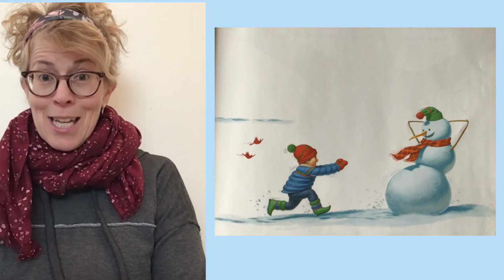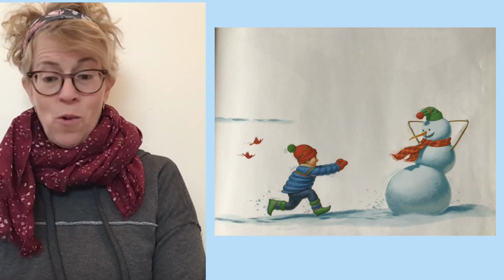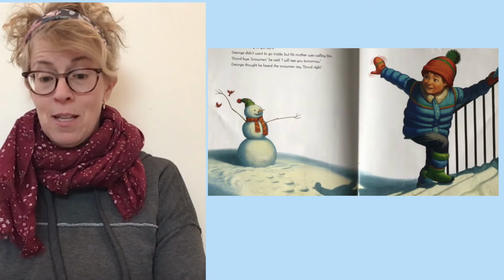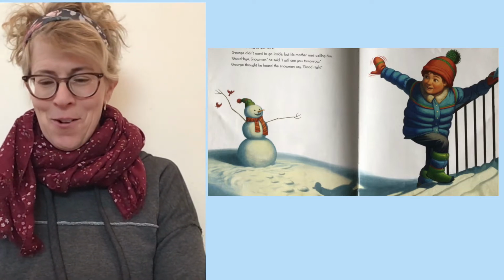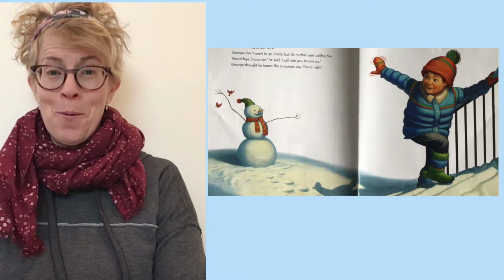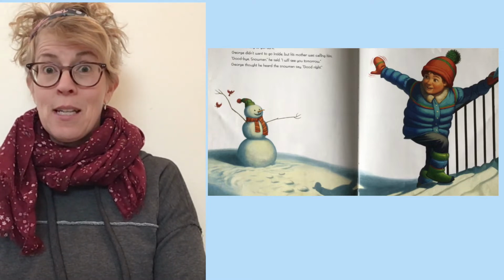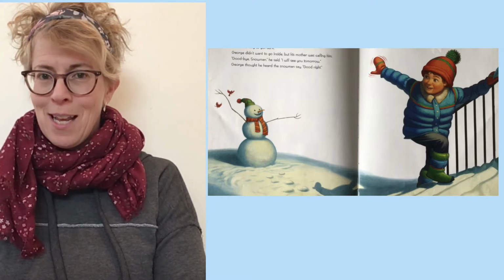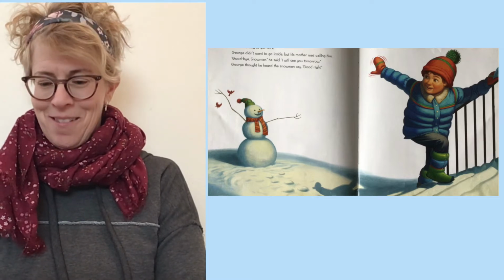It was starting to get dark. George didn't want to go inside, but his mother was calling him. "Goodbye, snowman," he said. "I'll see you tomorrow." George even thought he heard the snowman say, "Good night."